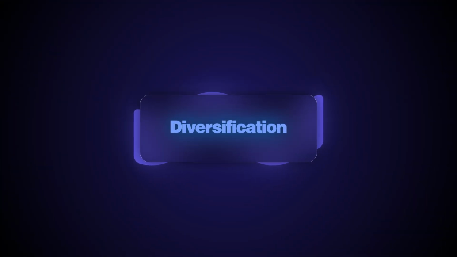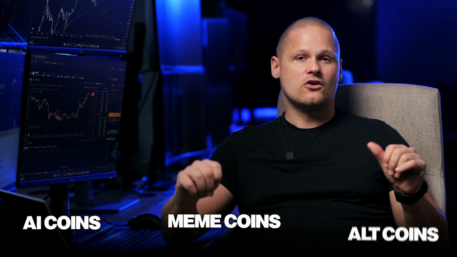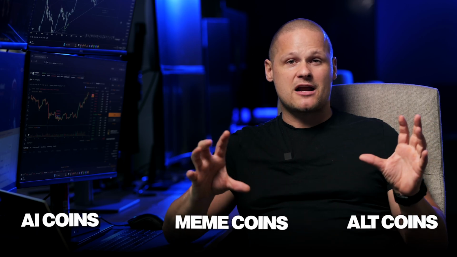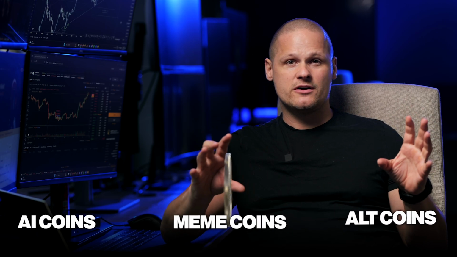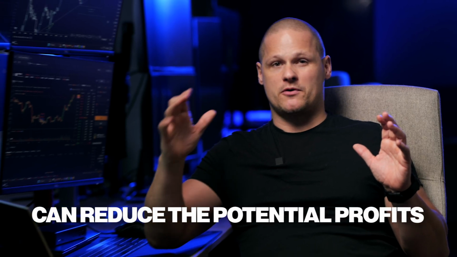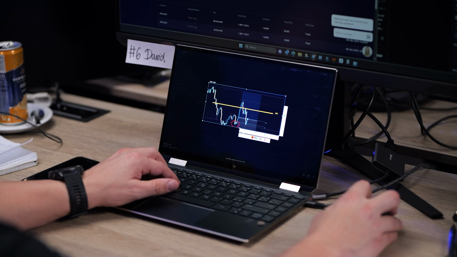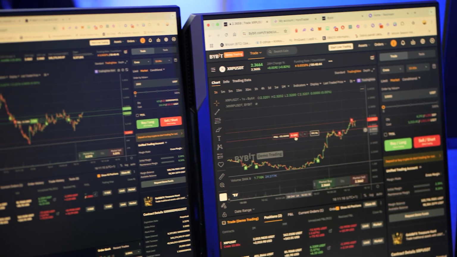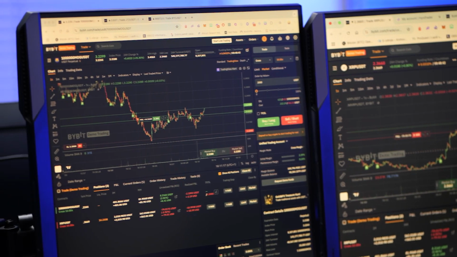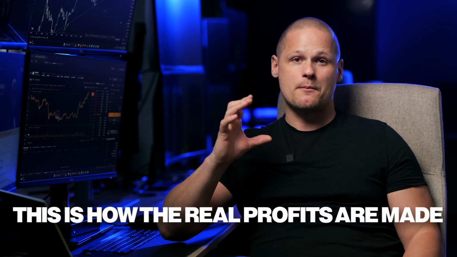Diversification. We can spread our investment between different coins. For example, it could be AI coins, meme coins, altcoins, right? And of course, the biggest part of our portfolio should be Bitcoin. It can help us reduce exposure to a single factor. However, too much diversification can reduce the potential profits. If you know what you're doing and you can see an asymmetrical bet, it's better to bet it all on one asset. This is how the real profits are made.